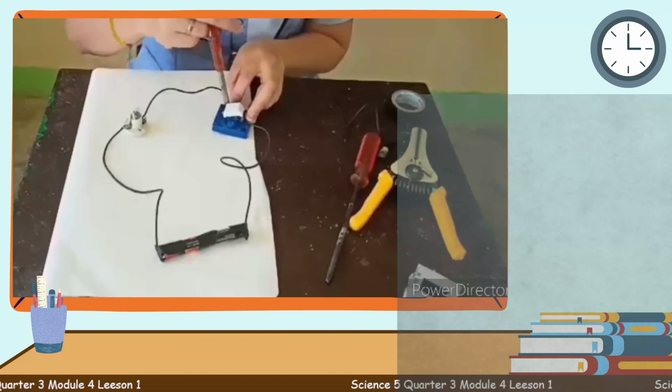So when we turn on the switch, the kind of circuit is closed circuit because there is a complete path of electricity. And when we turn off the switch, it will disconnect the flow of electricity, and the bulb will not light up because there is an incomplete path of electricity. And this kind of circuit is open circuit.